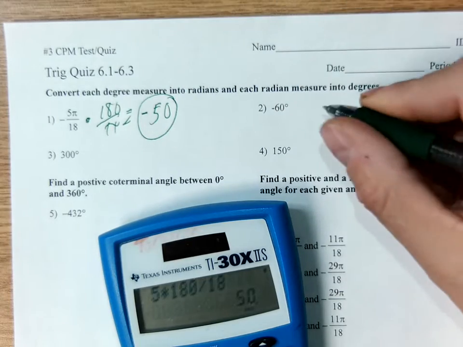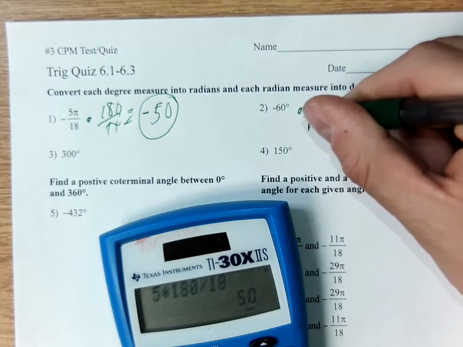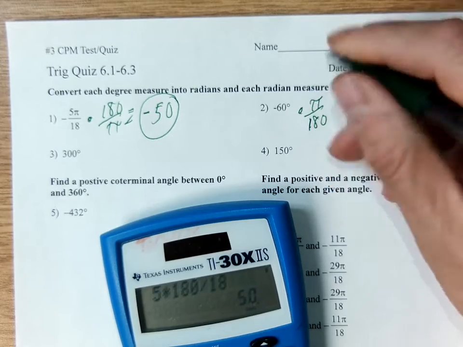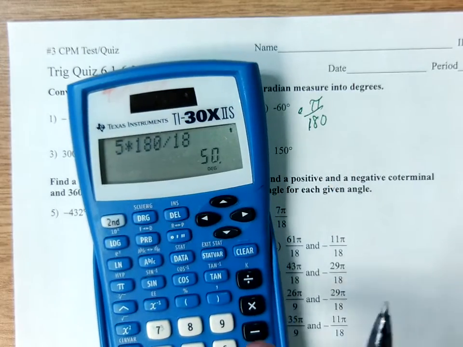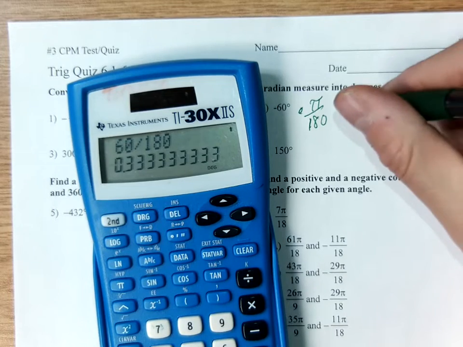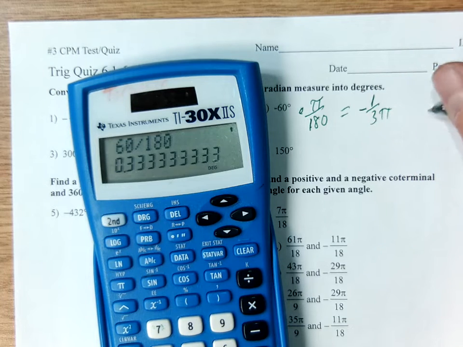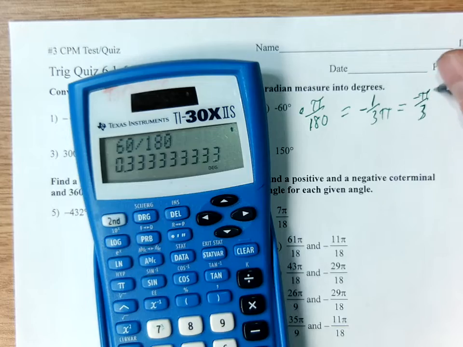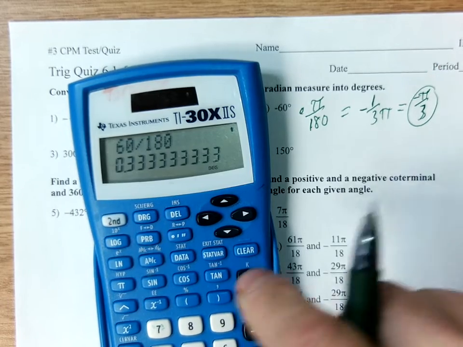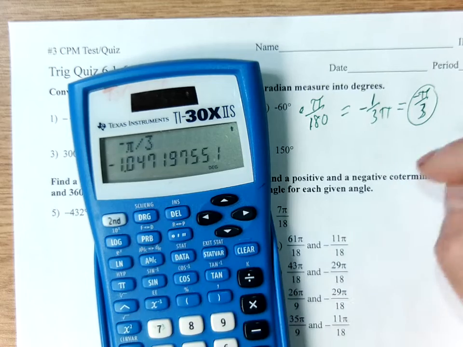Question 2. To convert to radians, we times by pi over 180. So we take 60 divided by 180 here, which is 1/3. And I can write this as negative 1/3 pi, or negative pi over 3, or the decimal equivalent of that, which would be negative pi divided by 3 here, negative 1.05 about.